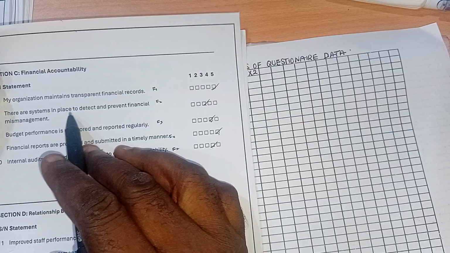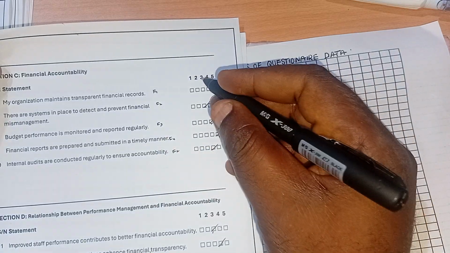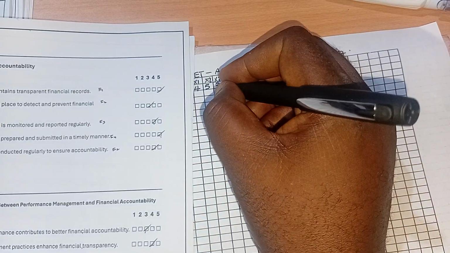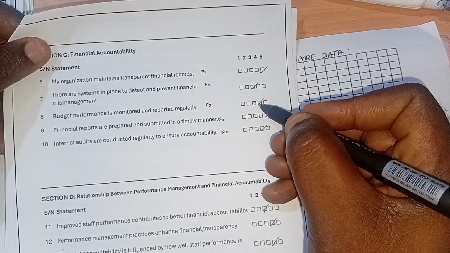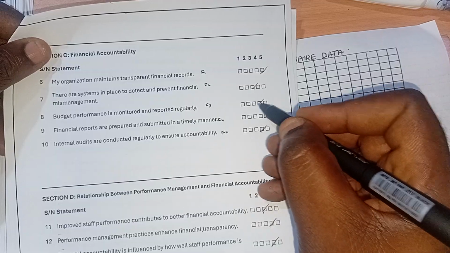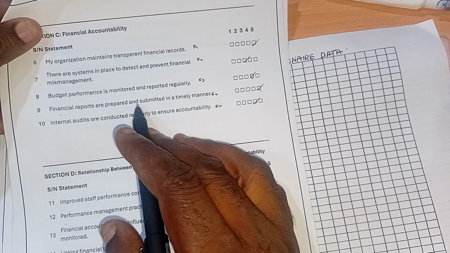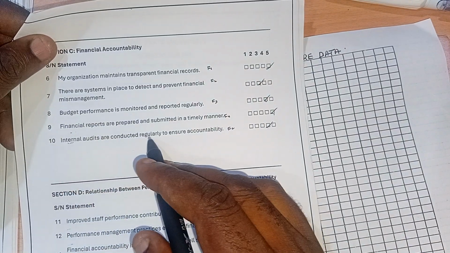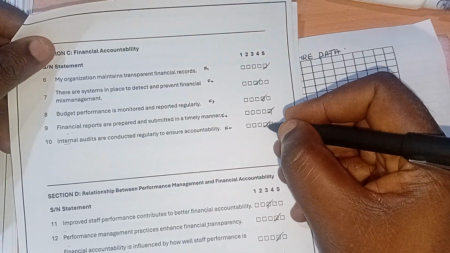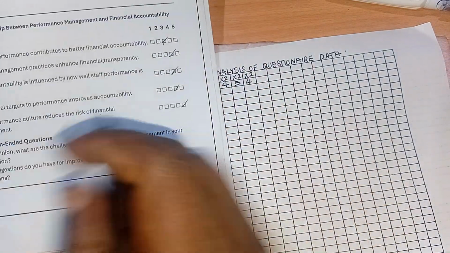There are systems in place to detect and prevent financial mismanagement. And that is 3. Budget performance is monitored and reported regularly. It ticked 4. 1, 2, 3, 4. So you write 4. Financial reports are prepared and submitted in a timely manner. That is 5. Internal audits are conducted regularly to ensure accountability. And that is 4.